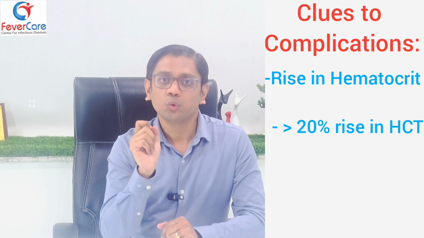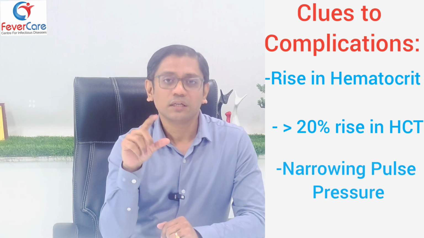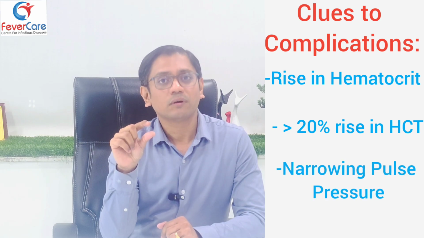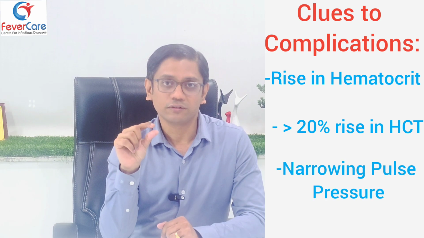Another subtle clue towards this thing happening is narrowing of systolic and diastolic pressure difference. So, on a gross look of it, the patient may look stable. The counts may not yet have dropped significantly. But if the pulse pressure is narrowing, systolic and diastolic are coming closer, then that is an important clue that this person is going towards an impending shock and we need to act really fast.